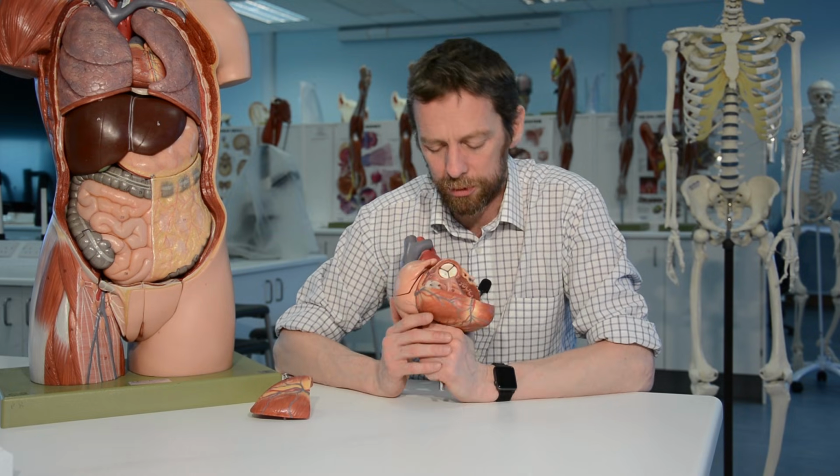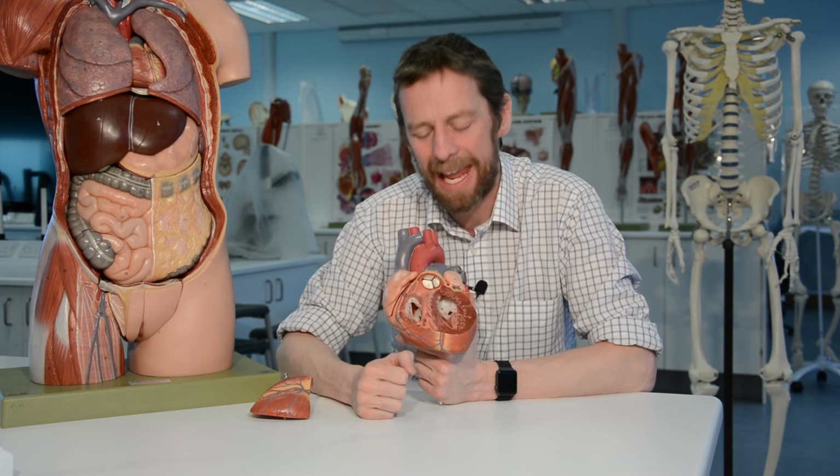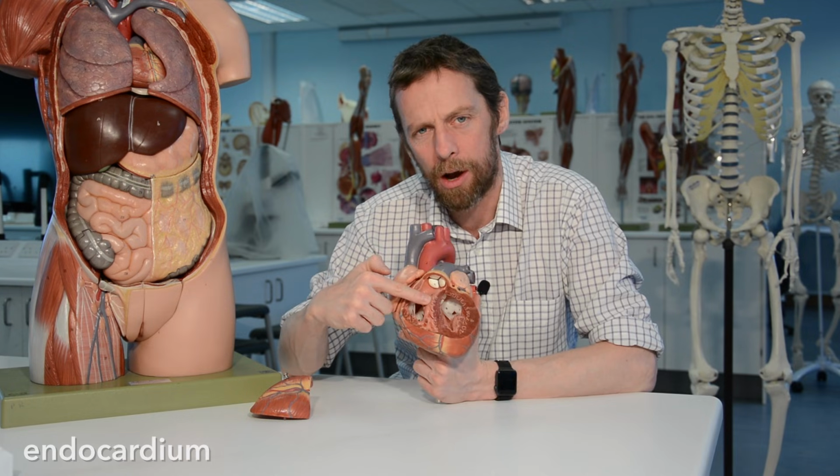Now, a couple of notes on this. One, the heart is largely muscle. It has 3 layers of tissue. We have an endocardium lining the internal surface of the heart.